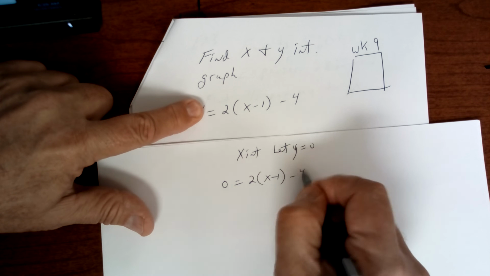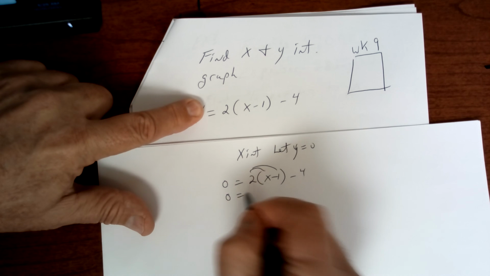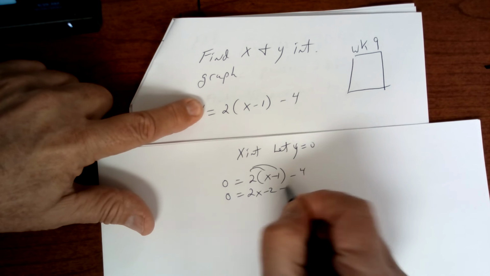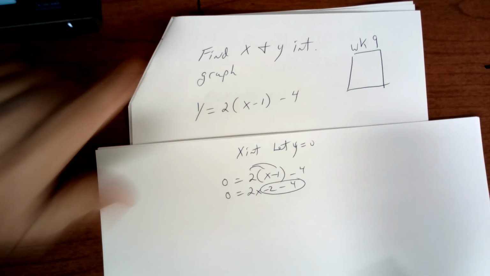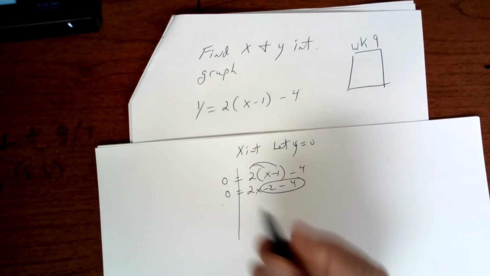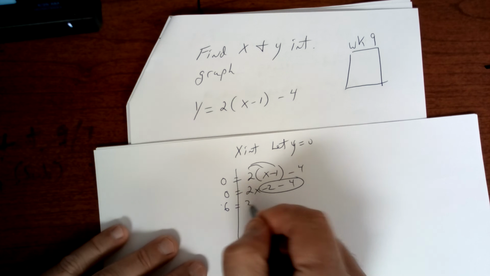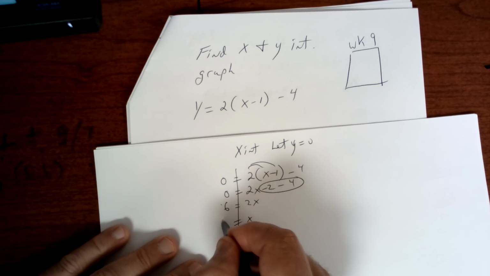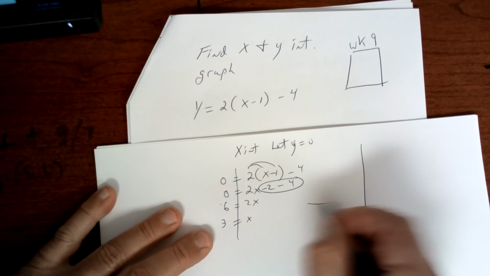You want to distribute like that. This gives you a -6, but when you move it to the other side, it becomes a +6. So for your x-intercept, 6 divided by 2 is 3. So it's going to hit your x at 3.